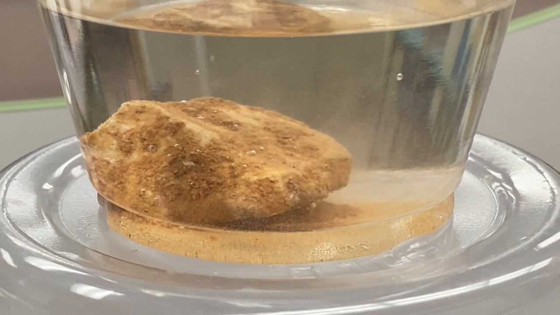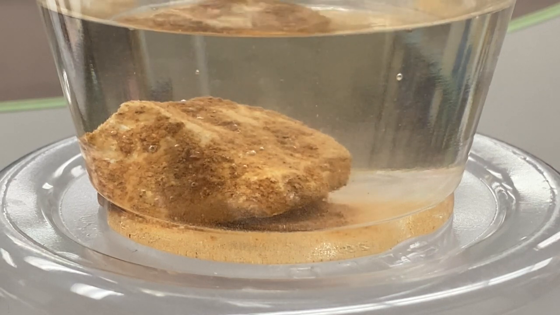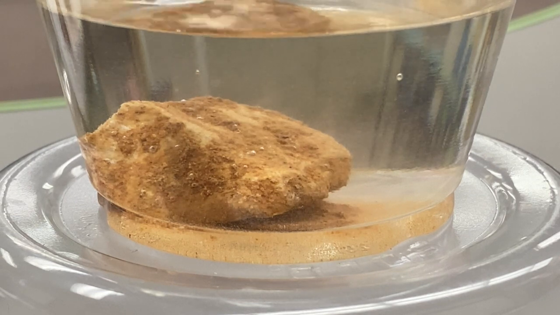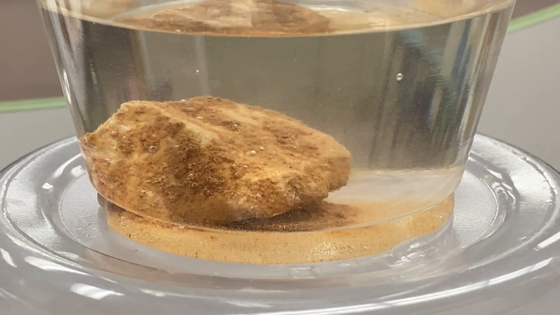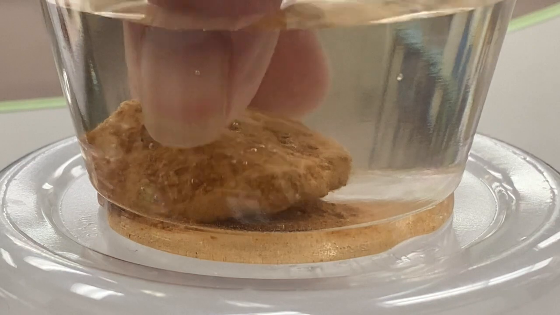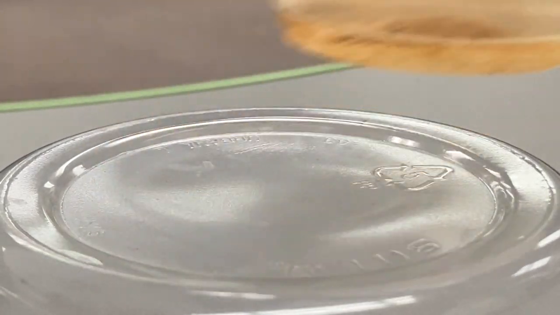I see lots of bubbles. And it looks like particles are falling off of our rock. So now let's take it out of the water and place it next to our dry rock.